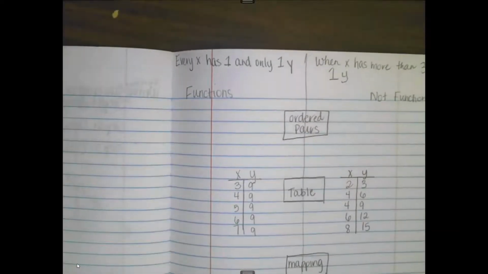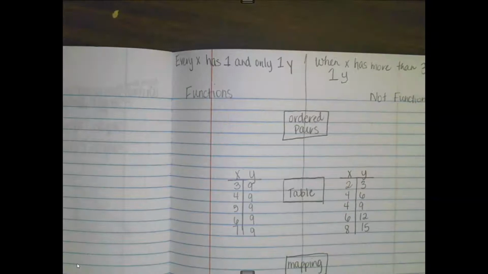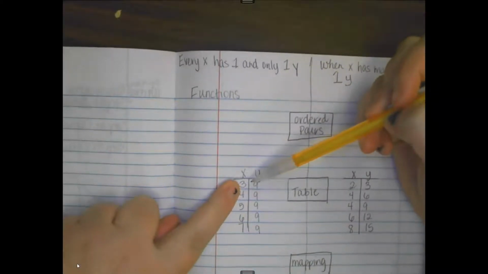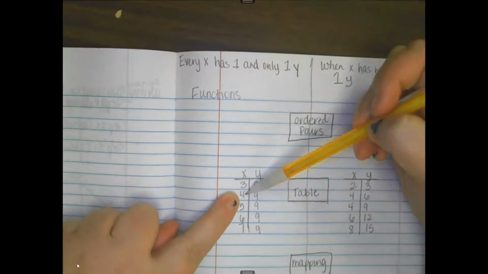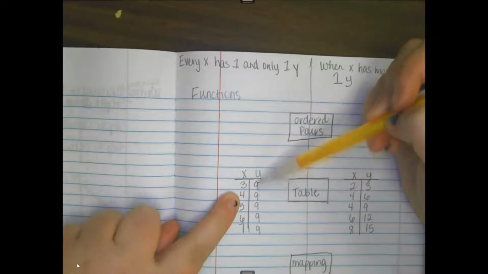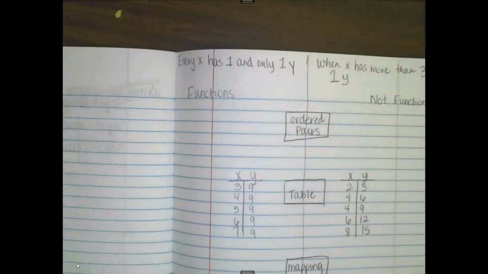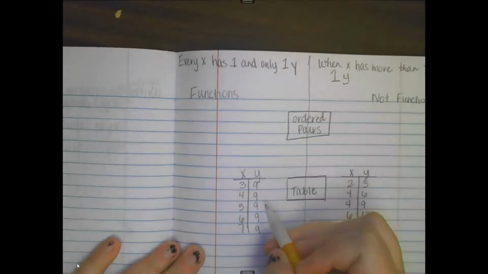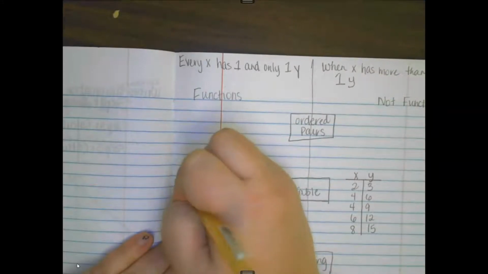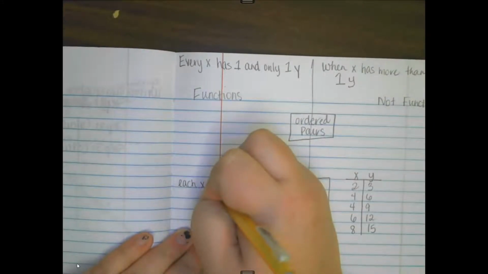And again, it's right by the word table, because out to the sides, we're going to explain why this is a function, why this one's not. So my definition is every x has one and only one y. So let's look. When my x is 3, it had 9 as a y only. When my x is 4, it only had 9. Now, they both have the same 9, that's okay. But each x, so I'm only looking at the x, and I'm looking, how many y's does that x have? So this is a function because each x has only one y.